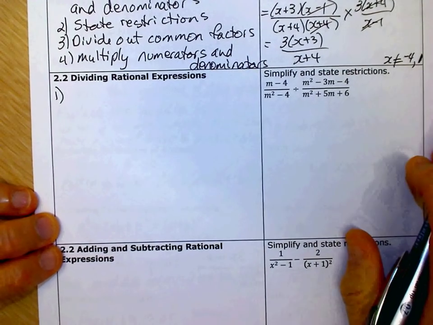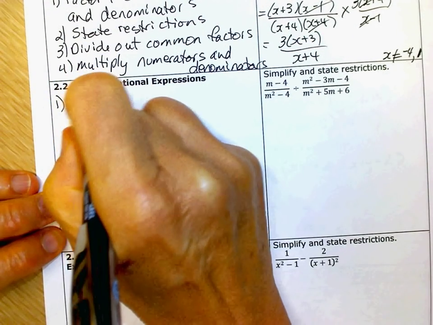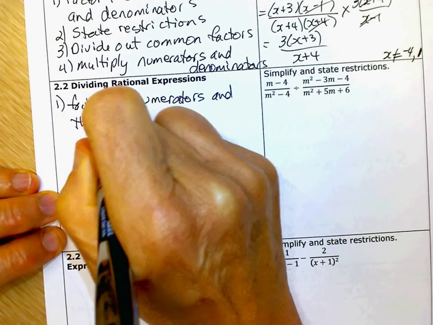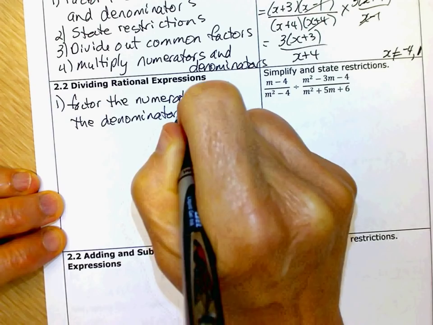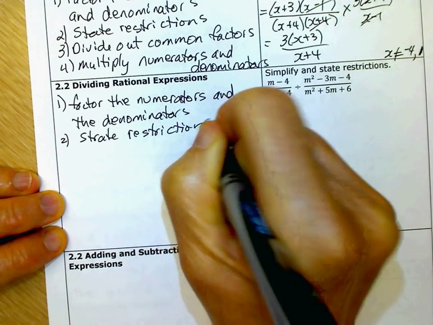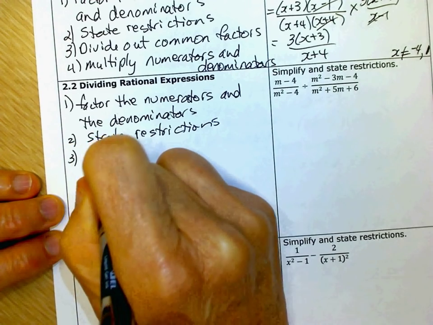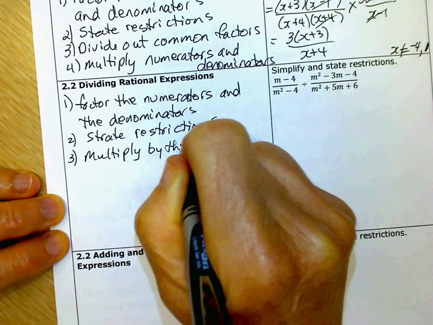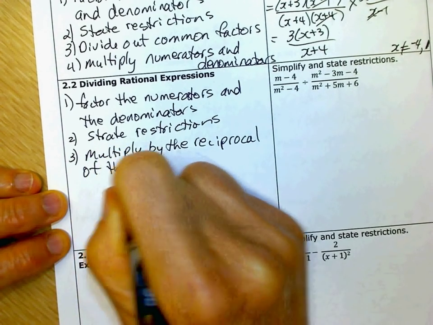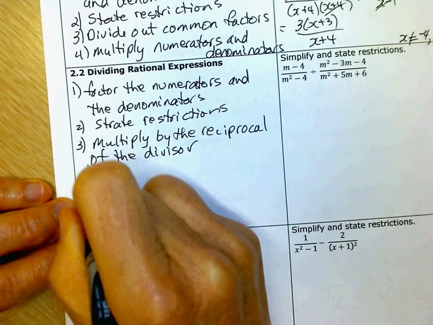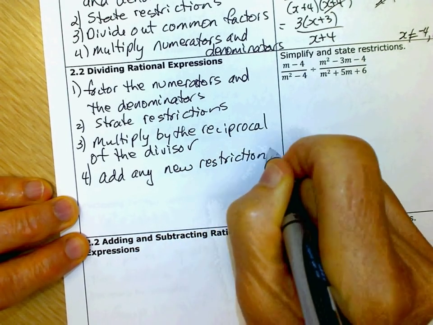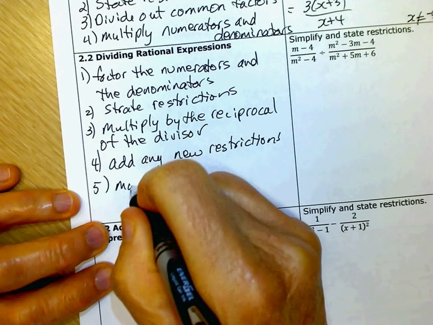So here we go again. 1, factor the numerators and the denominators. 2, state restrictions. 3, multiply by the reciprocal of the divisor. 4, add any new restrictions. 5, multiply numerators and denominators of the terms that are remaining.